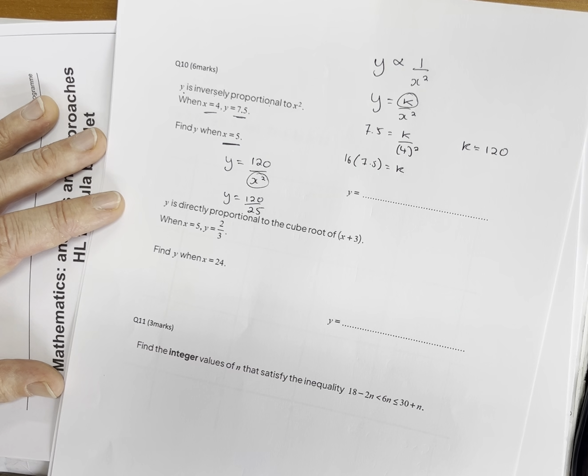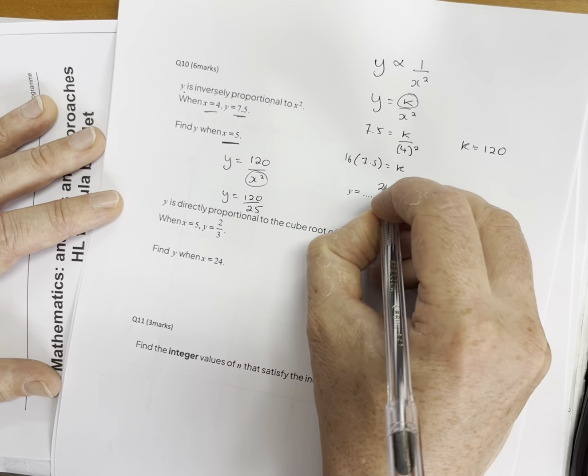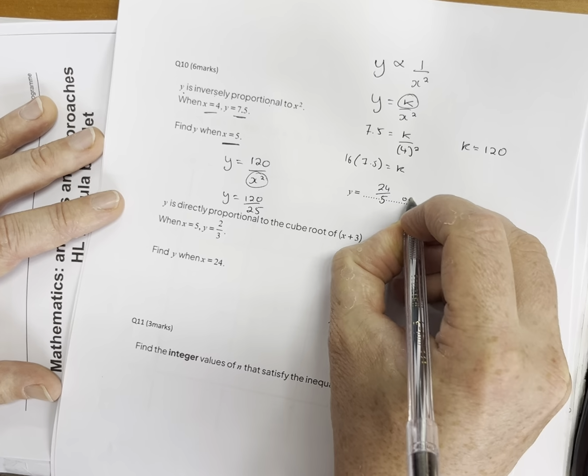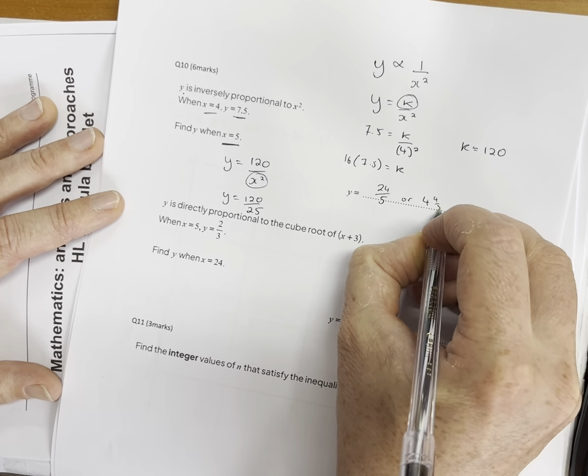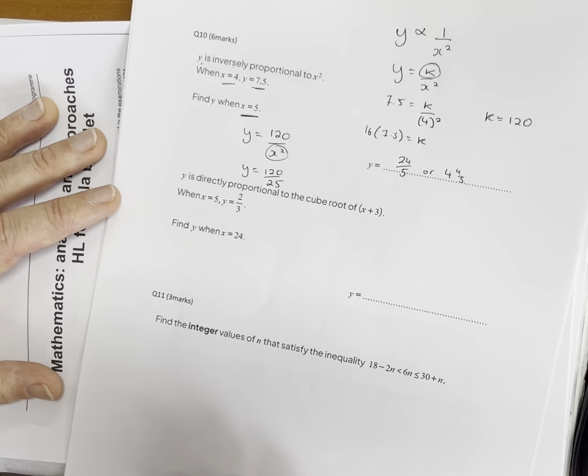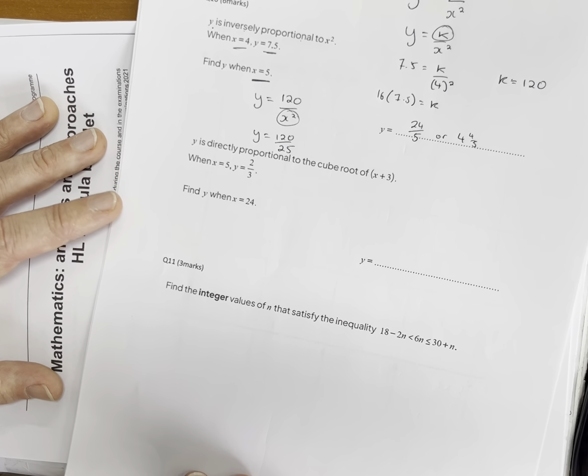So 5 fits into the numerator and the denominator. 5 into 120 is, I'm drawing a blank, 24 is it? 24 over 5. Or some fraction like that. What's that? 4 and 4/5? For this one, don't think you need a calculator.